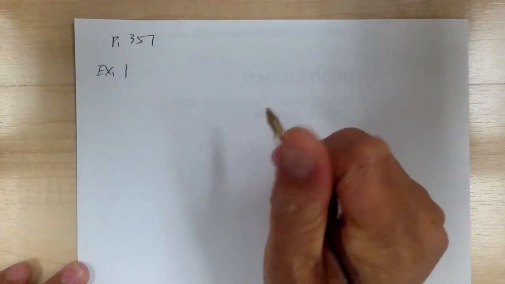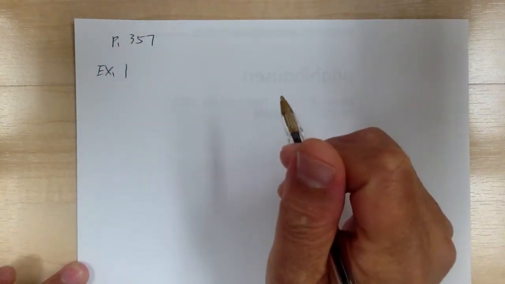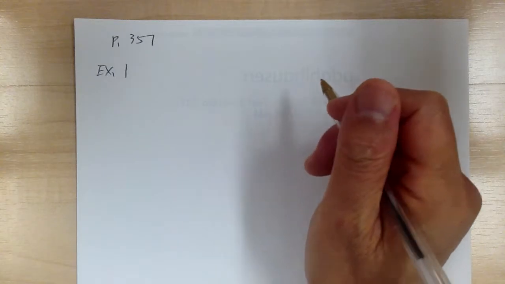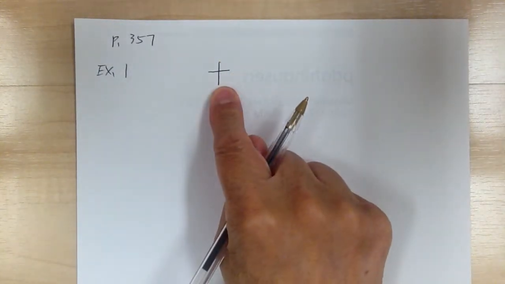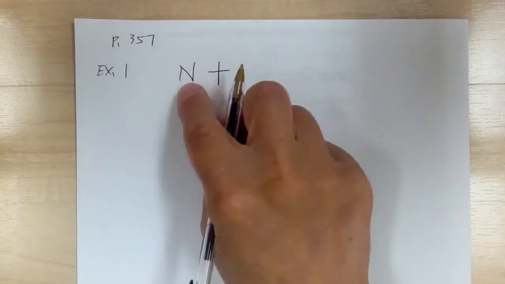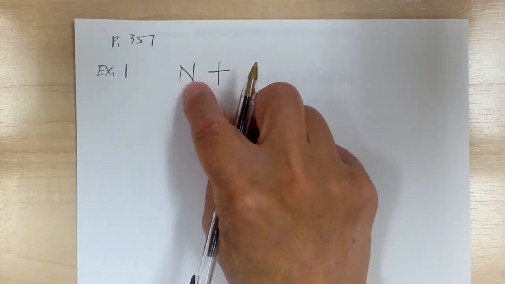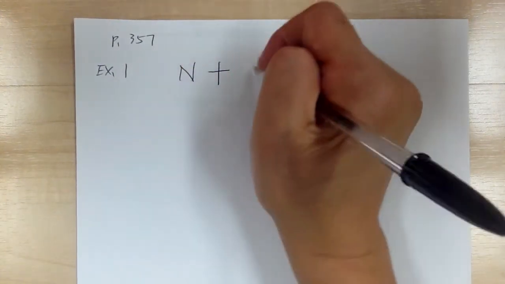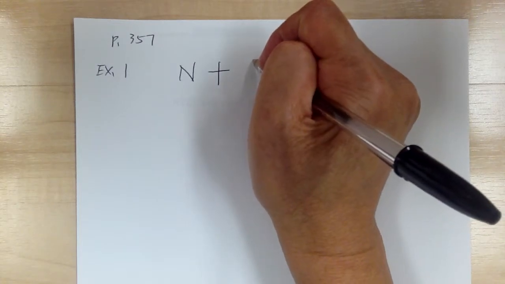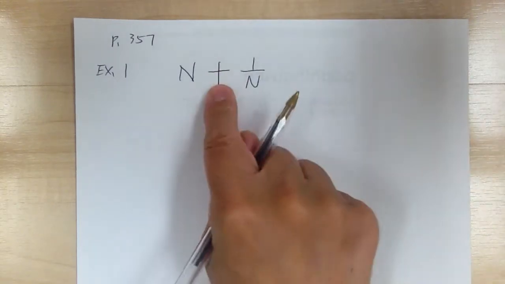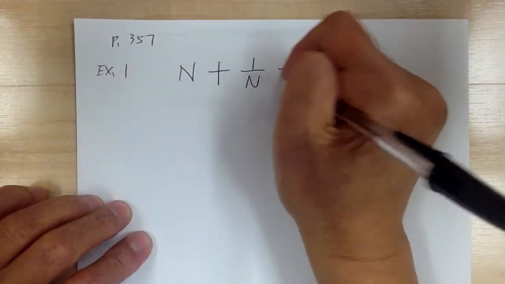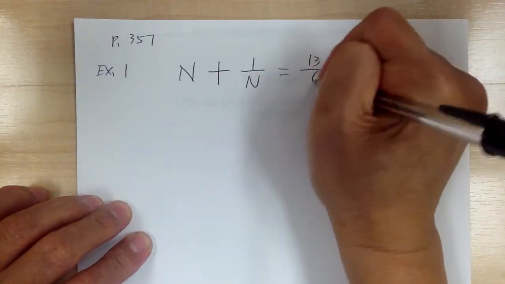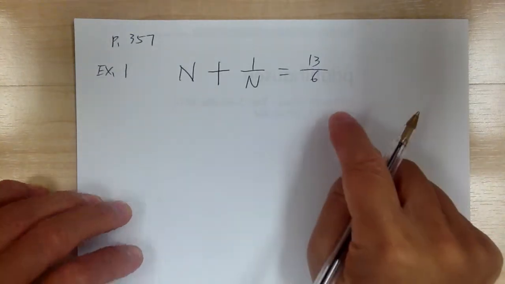When you're doing a translation, you need to write down as you read. So it says the sum. Sum means you're adding something, right? So the sum of a number, that's n, N for a number, and its reciprocal. Reciprocal means you flip it upside down. So again, the sum of a number and its reciprocal is, means equal, 13/6, and you're looking for the number.